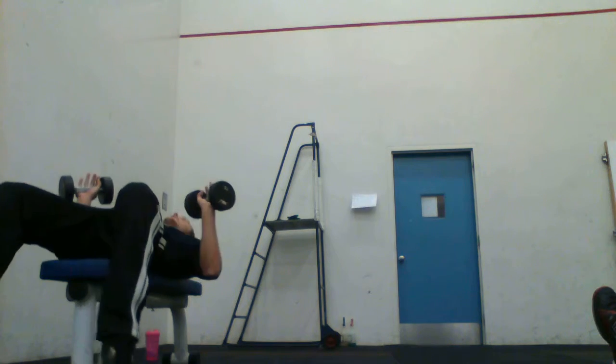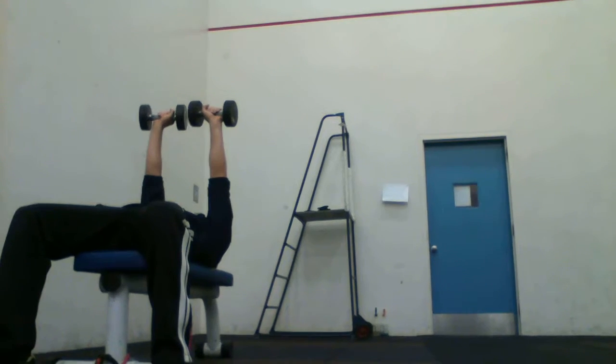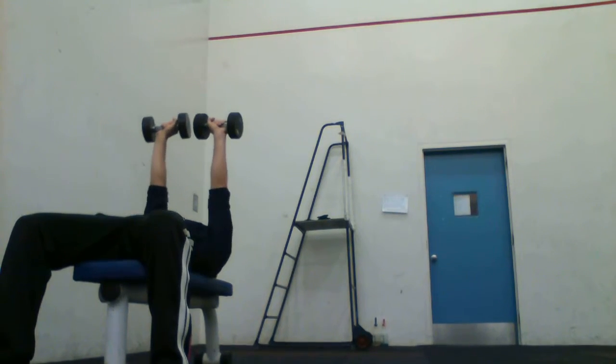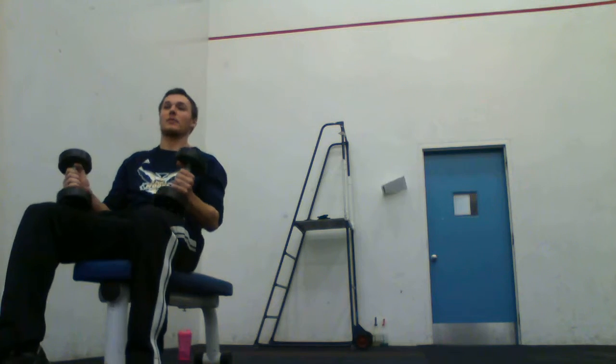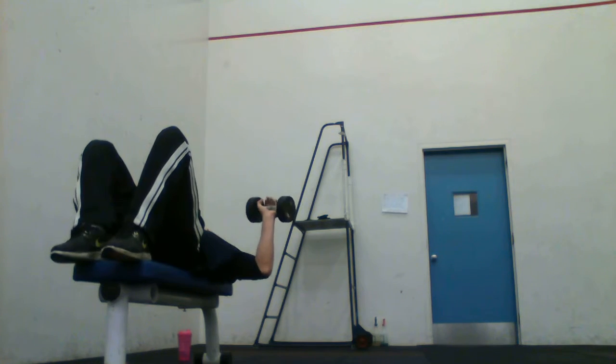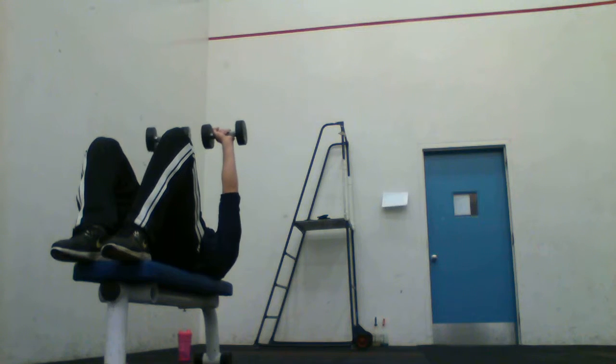So to start, I'm going to be demonstrating an open kinetic chain upper extremity exercise. I'm going to go with the dumbbell press. To progress this exercise, all I'm going to do is narrow my base of support, causing my stability to become a little less. I do this by putting my feet on the bench. This progresses the exercise, making it a little harder.